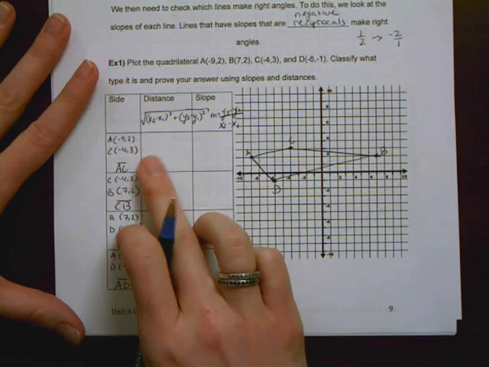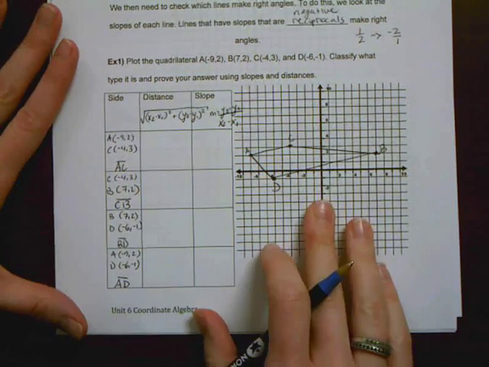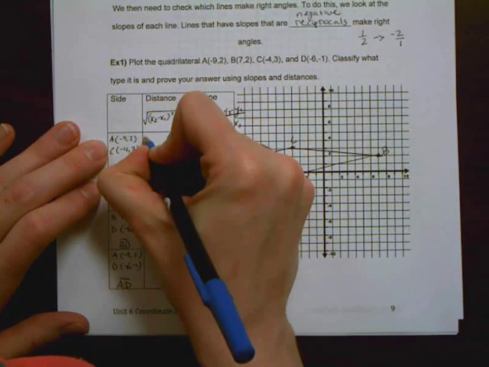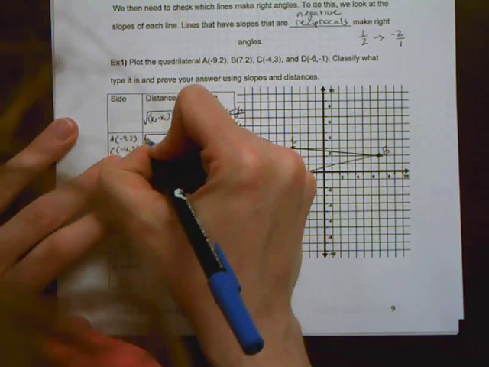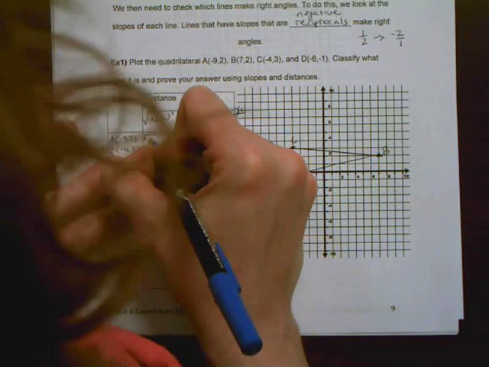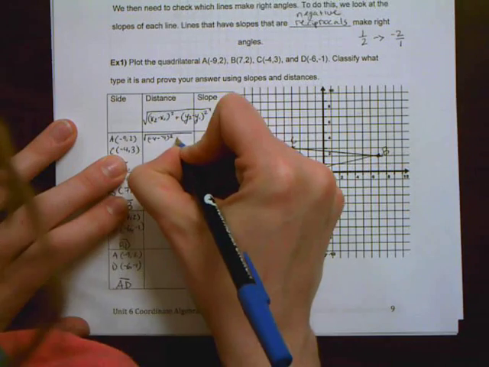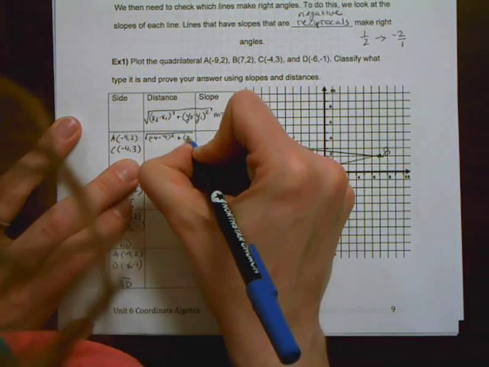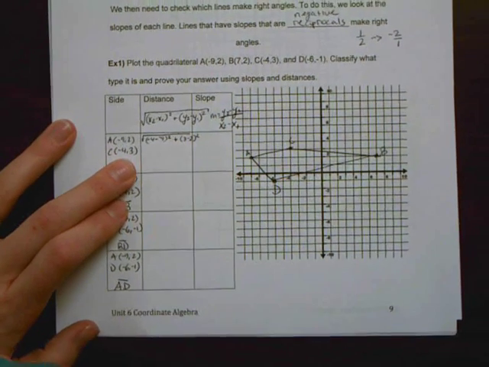Okay? So what I'm going to do now, I'm going to work through the first distance and the first slope with you just so you can kind of see how it goes, and then I'll let you work out the rest on your own. Okay, so this one, x2 is -4 minus -9, which is going to be squared, plus, and then I'm getting my y values, 3 minus 2 squared.